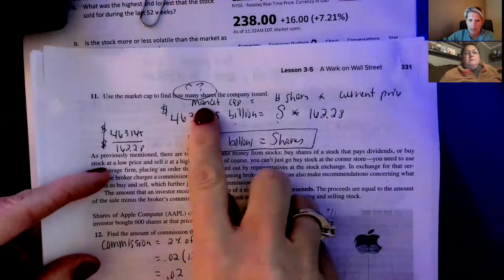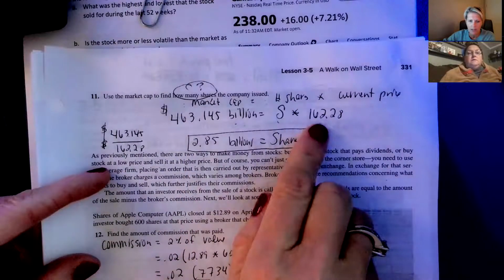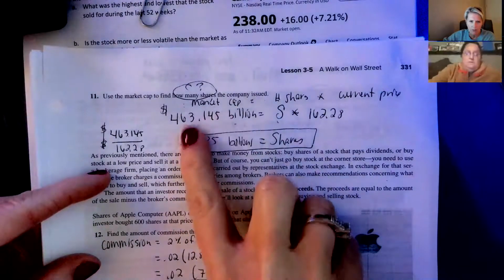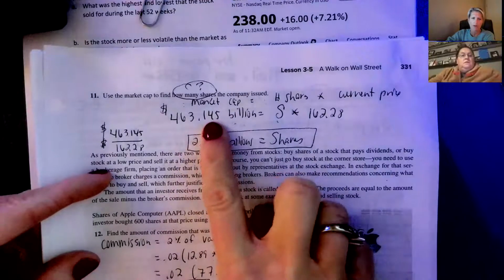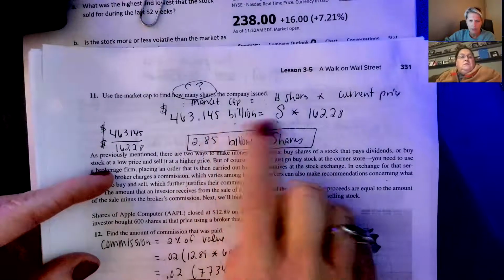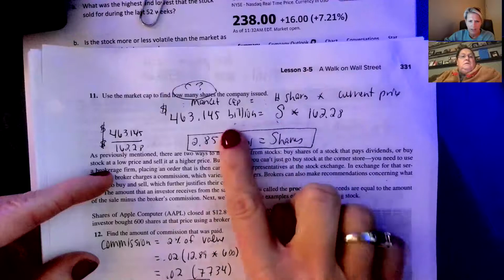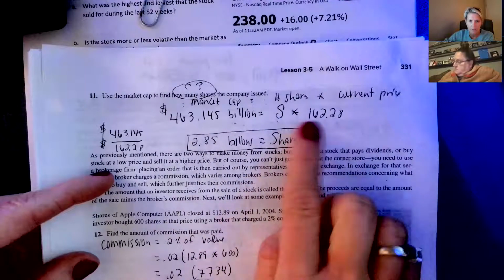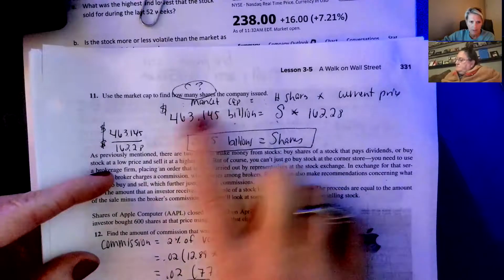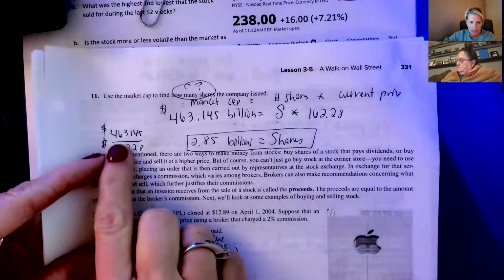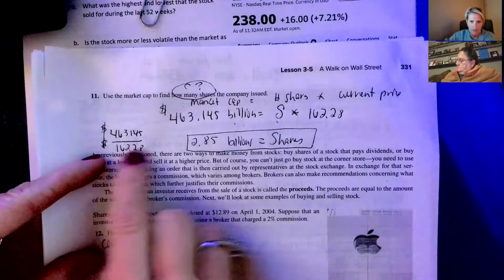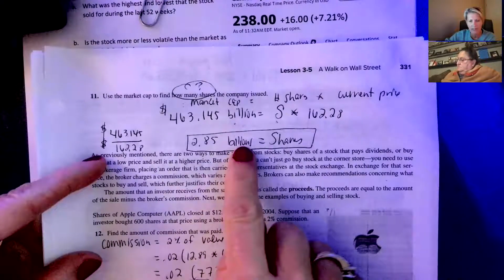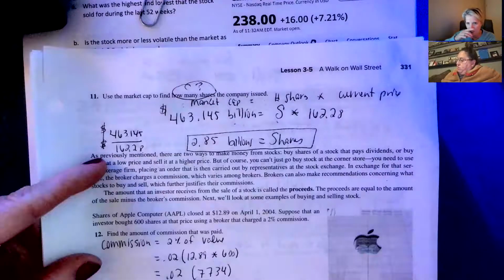And we have to use the market cap to work backwards to do that. So in the course pack, we knew the market cap was about 463 billion. And that is calculated by taking the number of shares times the current price. So if you take the market cap and divide by the current price, that'll give you the number of shares outstanding. They just didn't use that terminology in the course pack.